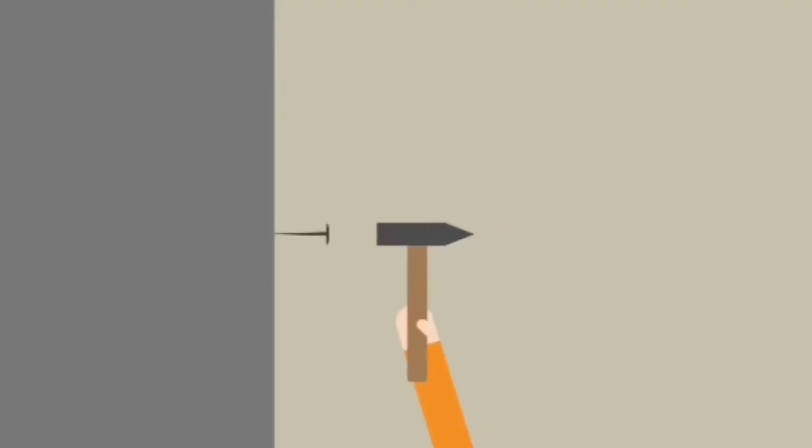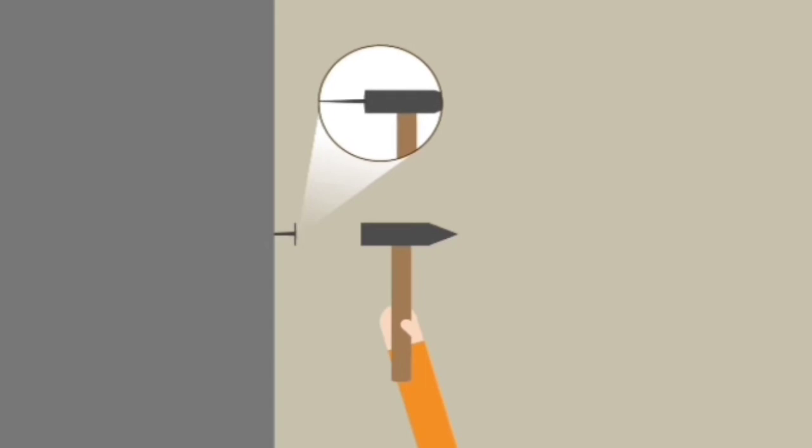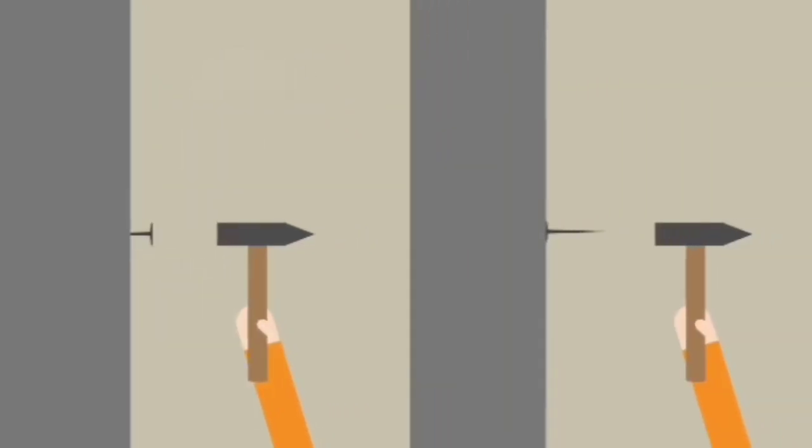When you hammer an iron nail, you apply force on the flat side of the nail. The pointed side of the nail, which is in contact with the wall, then applies a force on the wall and tries to pierce it. Now let me ask you a question. What will happen if you hammer the pointed side and try to pierce the flat side of the nail?